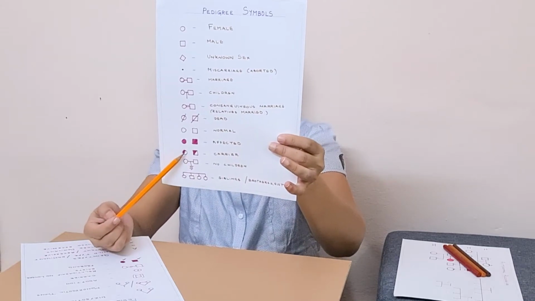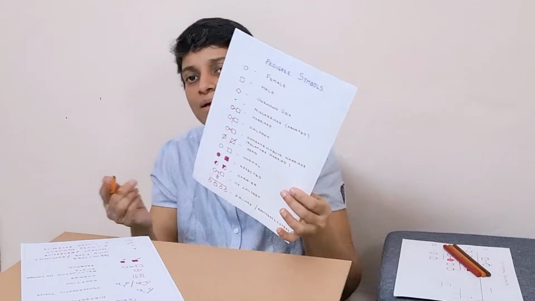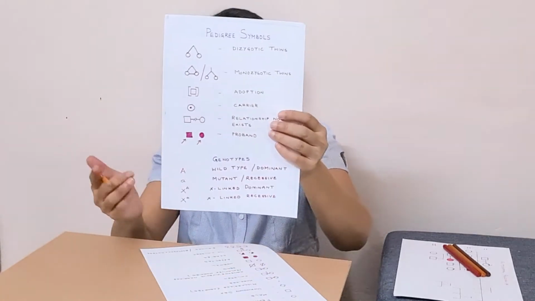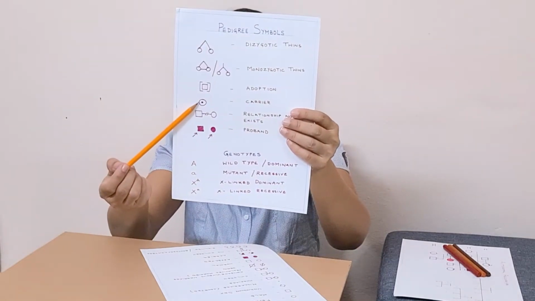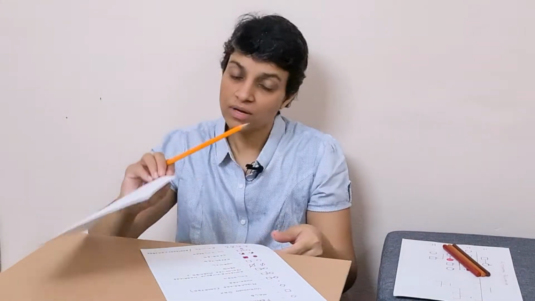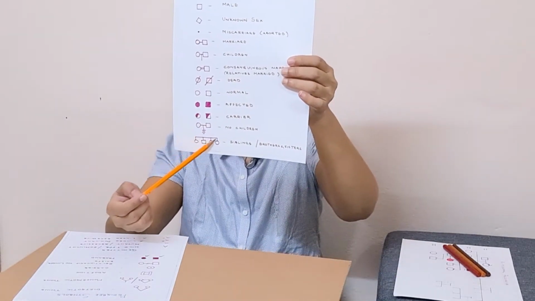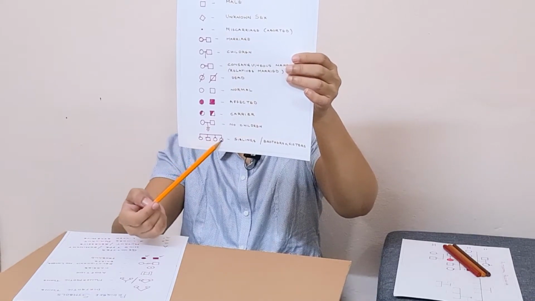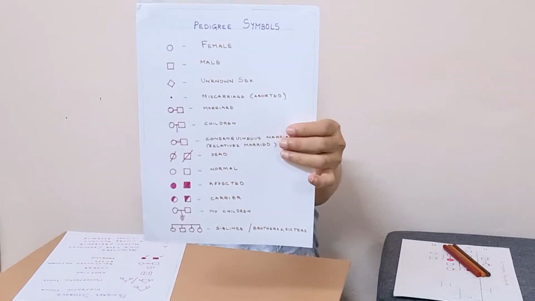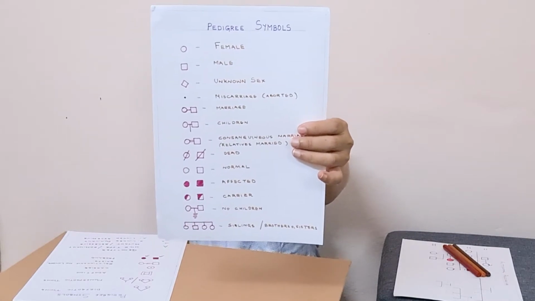And if you partially color them, it means they are carriers of an autosomal disease. When we are representing an X-linked carrier, a carrier for a gene on the X chromosome, we usually represent the carrier this way. This is also a correct representation, and this is also a correct representation. When the children are drawn like this, it means they are all brothers and sisters. So you can take a good look at the pedigree symbols, which we will be using frequently.